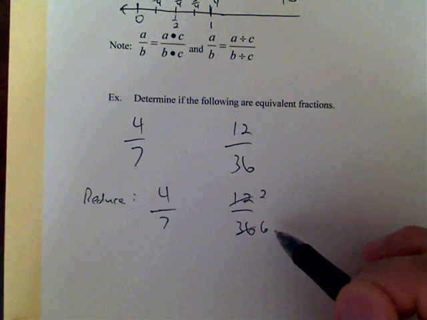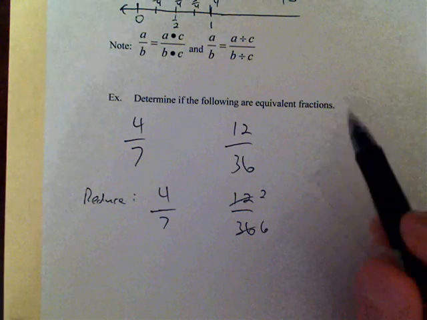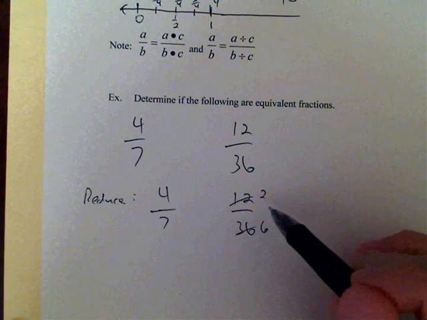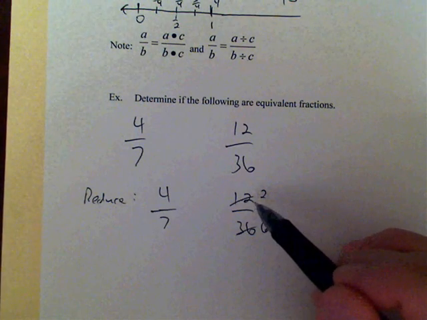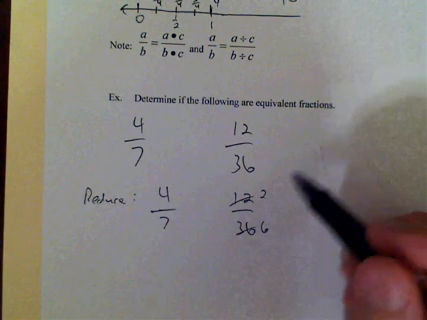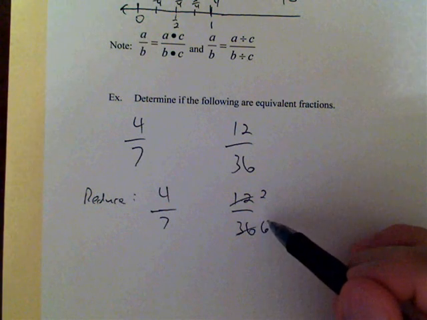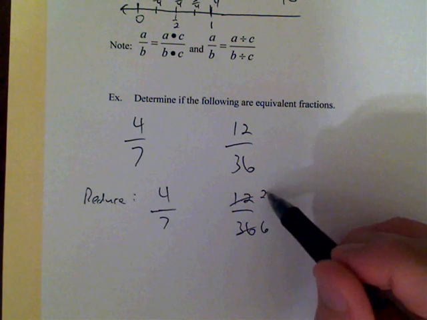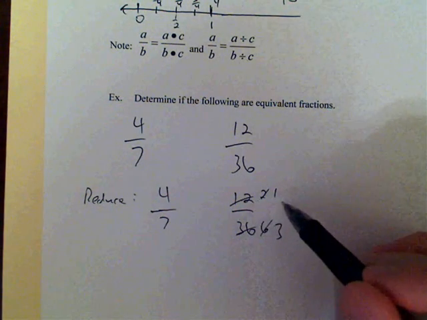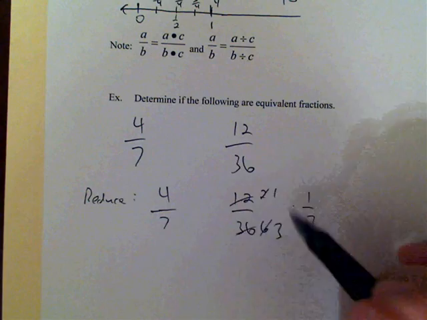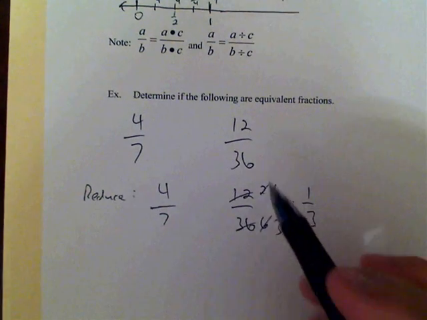But let's go ahead and reduce the 2 and the 6. See what I did? 6 actually wasn't the biggest, but that's okay, because we can reduce the 2 and 6. 2 goes into both of these. 2 goes into 2 once, 2 goes into 6 3 times. And as you can tell, 4/7 does not equal 1/3, so these fractions are not equivalent.